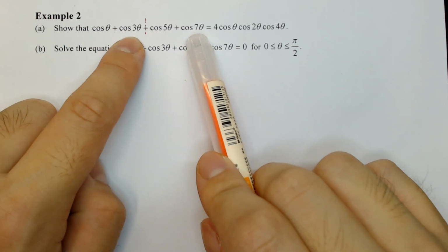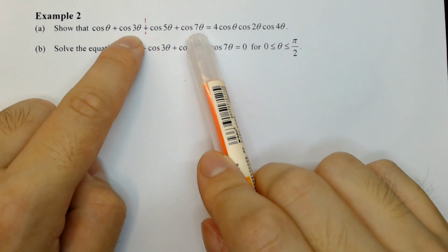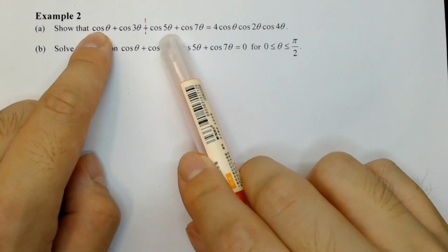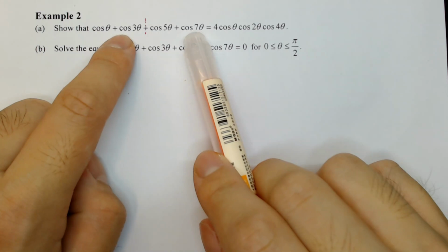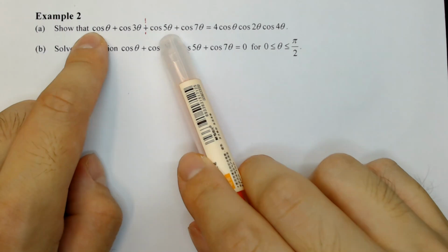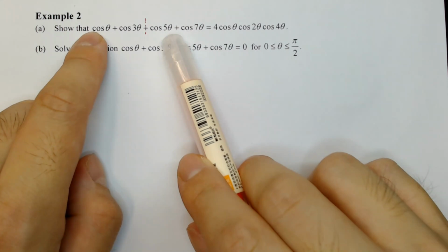What about if we match these two? We have 5 theta and 2 theta. Here we have 3 theta and 2 theta. So if we match 3 theta with 7 theta, we create 5 theta and 3 theta. So there are two terms that we do not know what to do next.